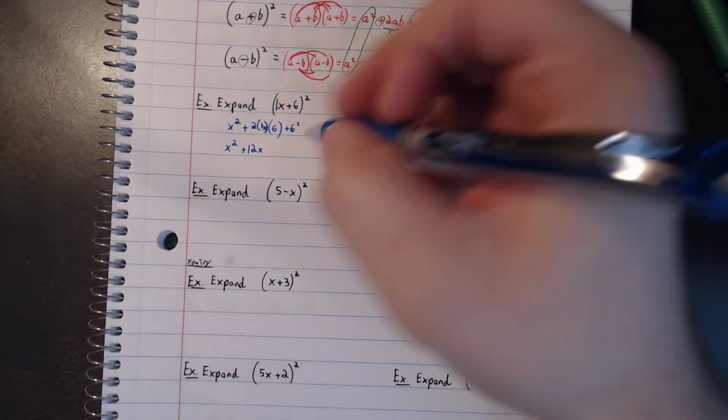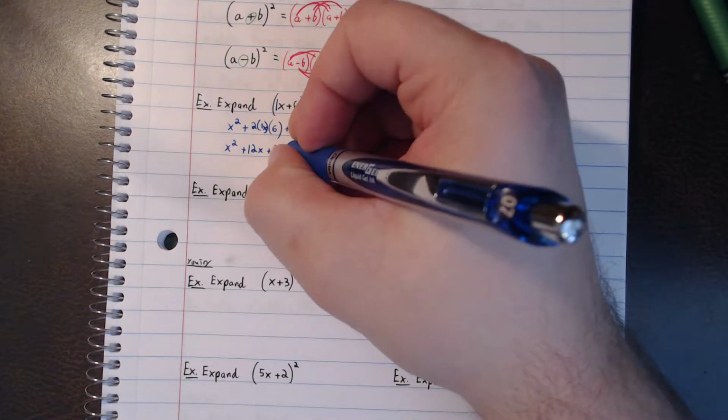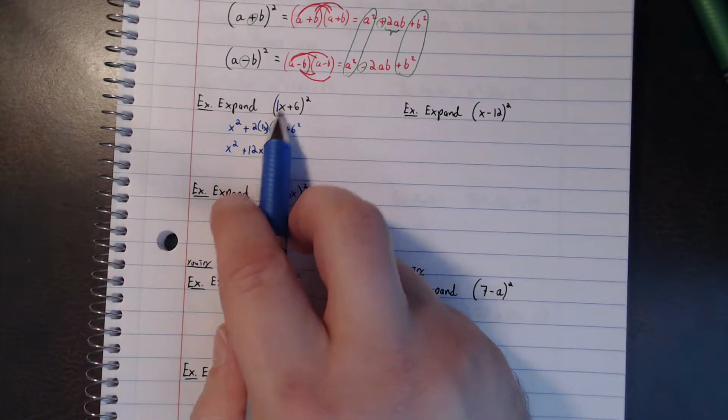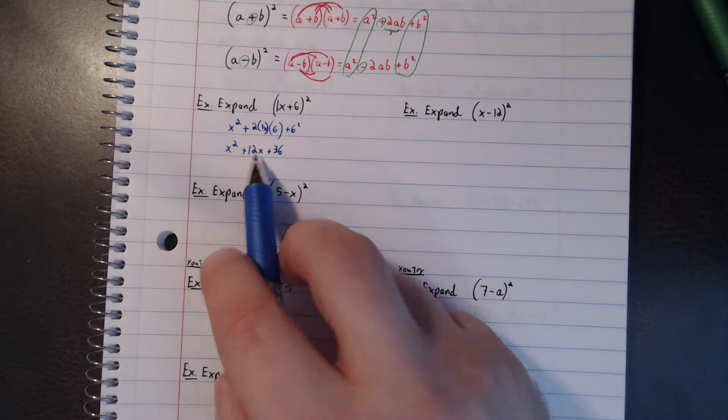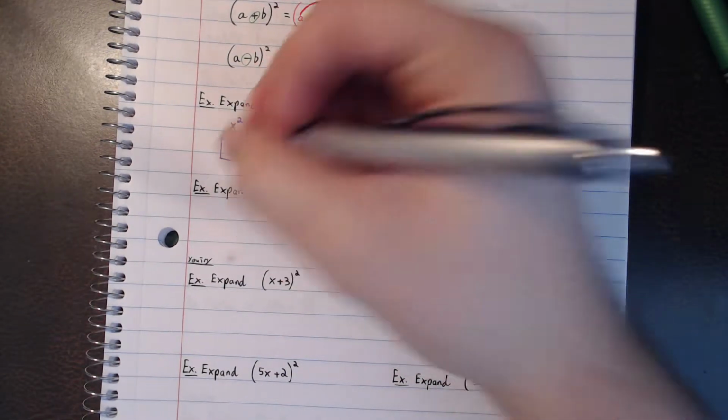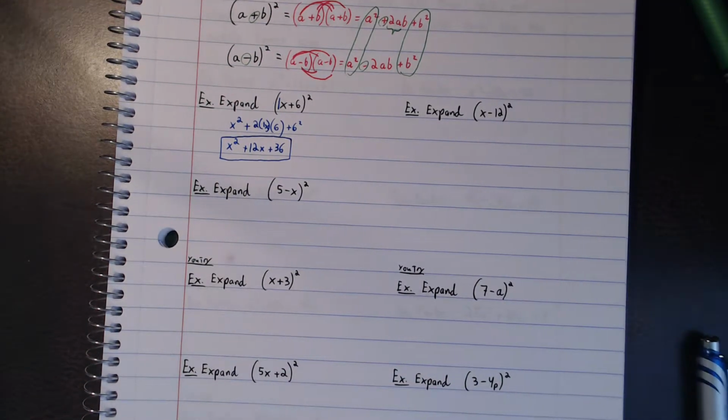And then we have 6 squared, which is 36. I apologize, I had to shimmy in the little x right here that I forgot. It gives us 12x. So that is our perfect square trinomial.